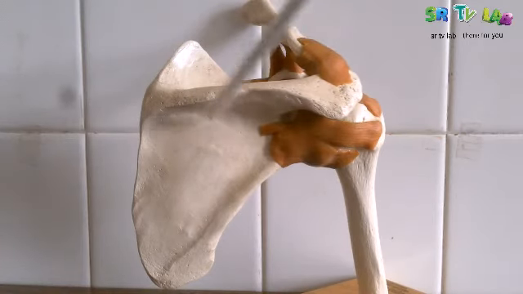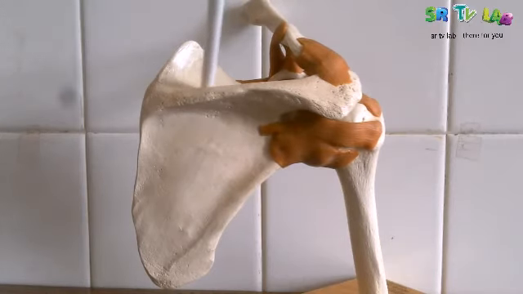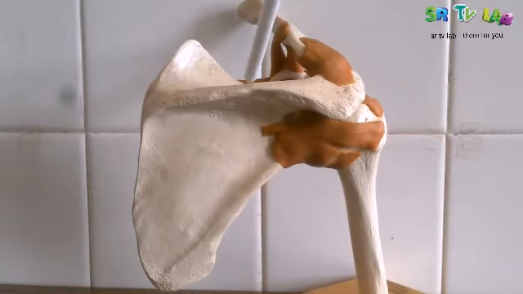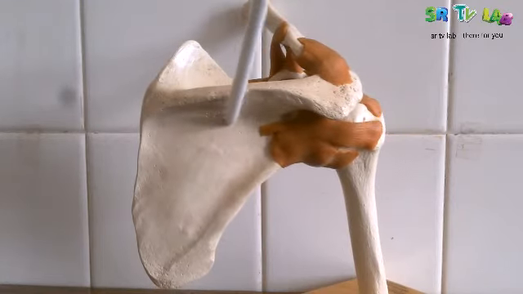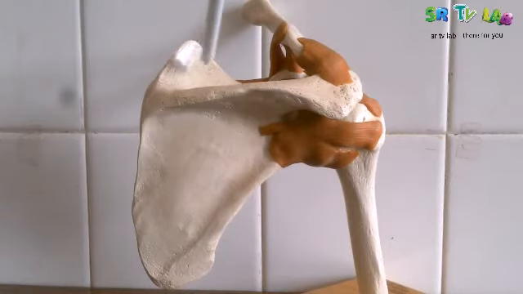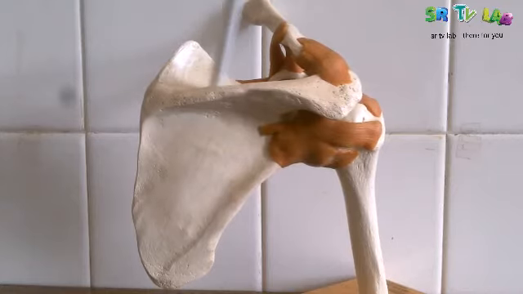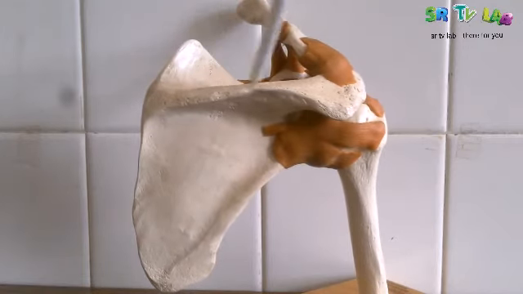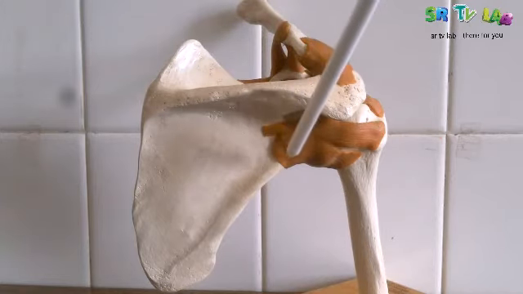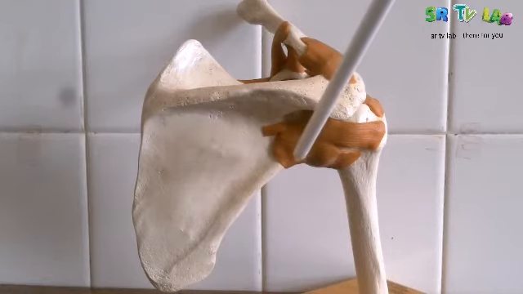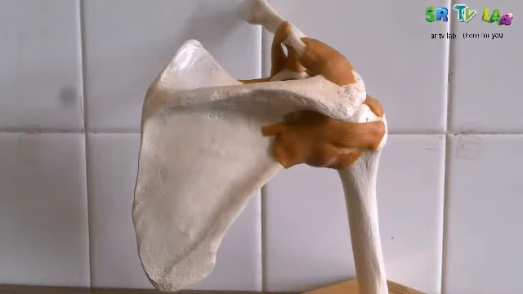Then the fossa right here, above or superior to the spine, is called the supraspinous fossa. So below the spine it's the infraspinous fossa, and above the spine it's the supraspinous fossa. These are the features that we can see posteriorly. You get it?